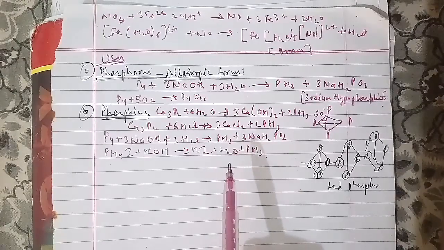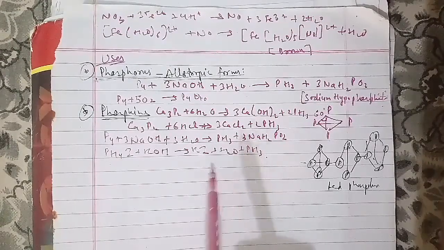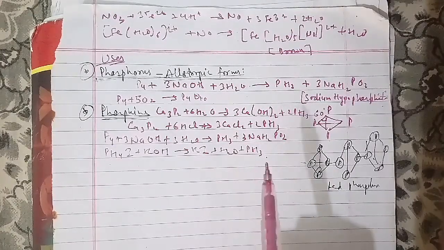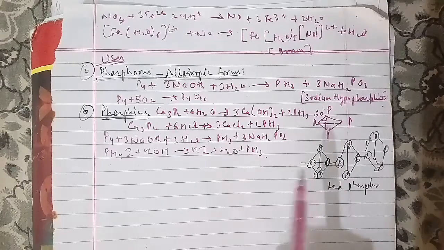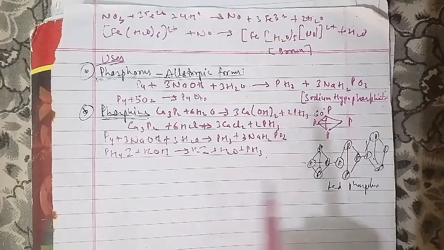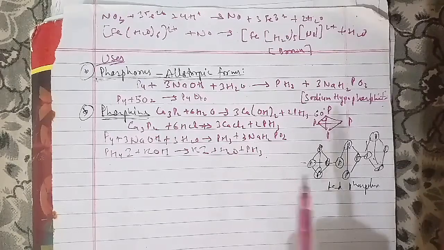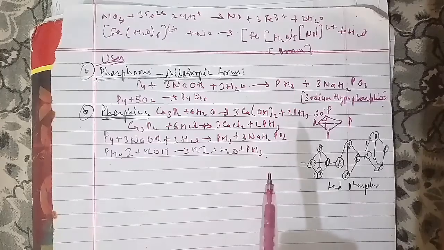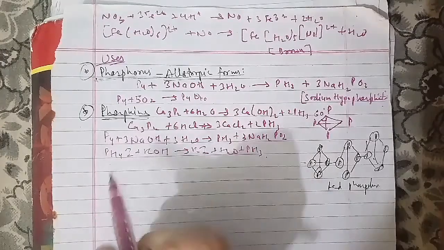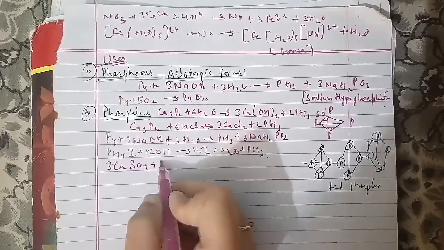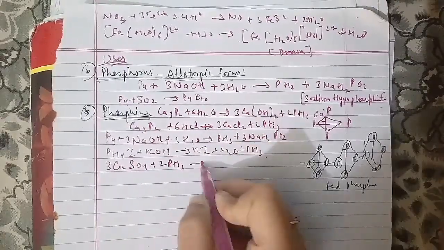Now we'll go ahead with the question that we have to solve. The question is: in what ways can it be proved that PH3 is basic in nature? So we will be going ahead here in detail about it. Let's go ahead for that as well.